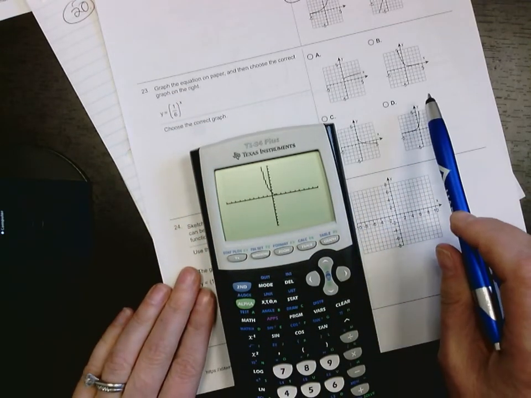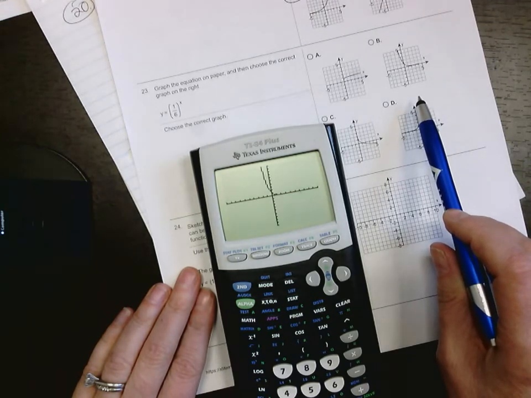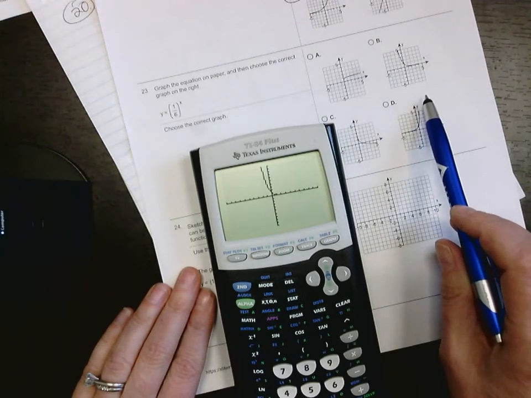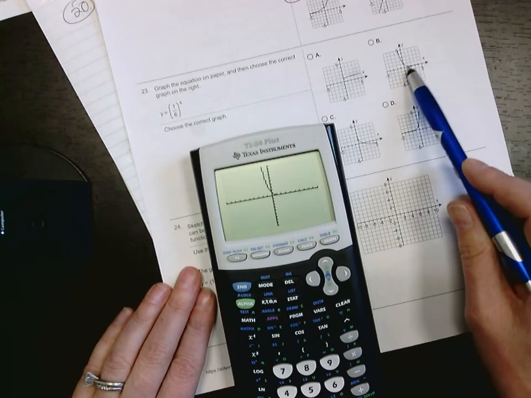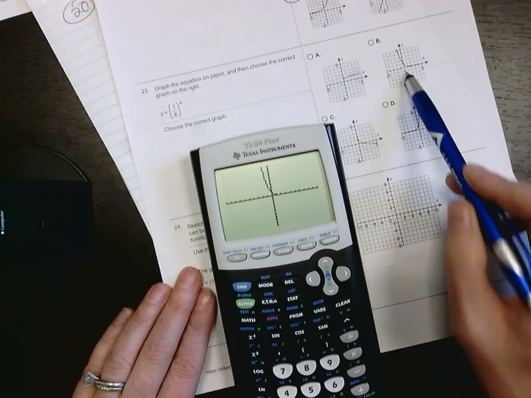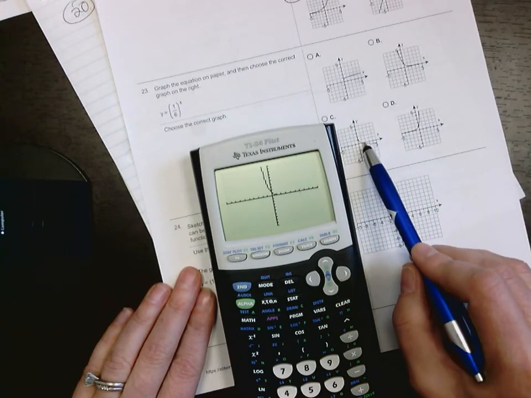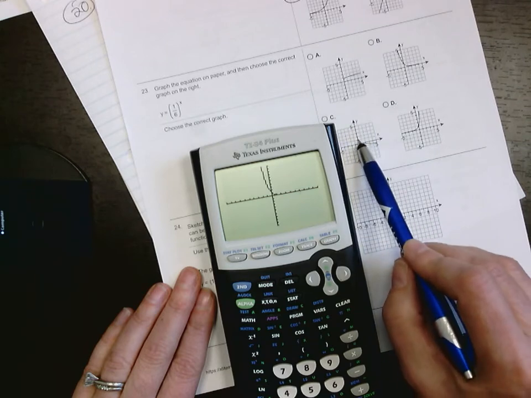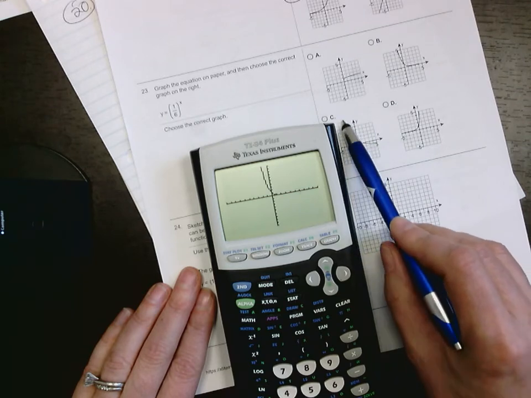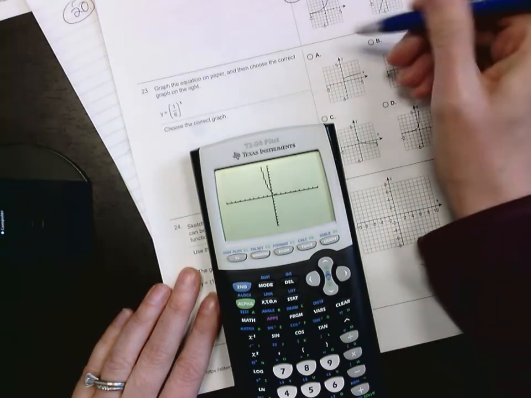So it looks like it would be this B right here. Starts over here. See, this one has the right shape, but look, it doesn't go past that y axis like this one does. So B.